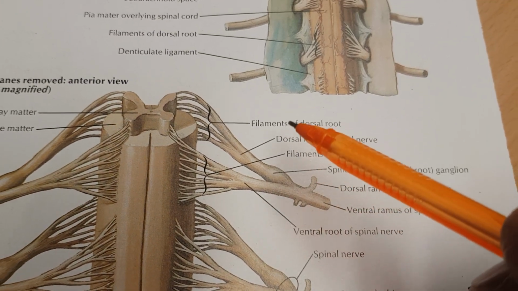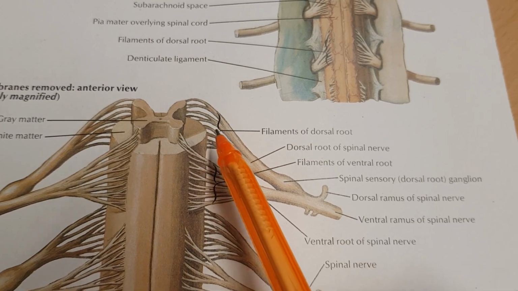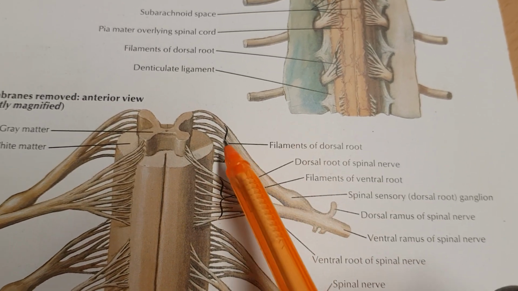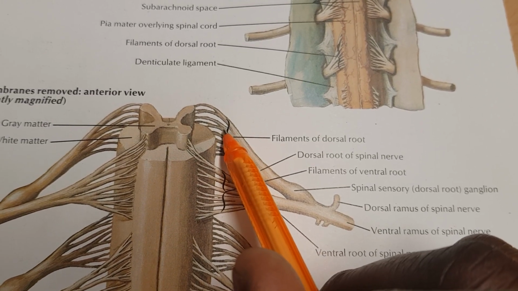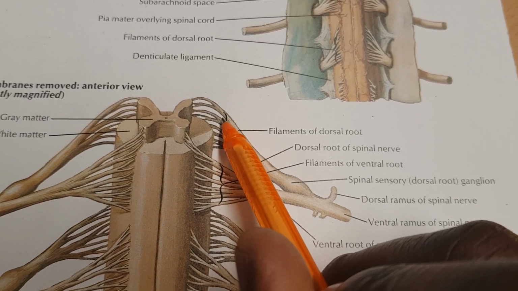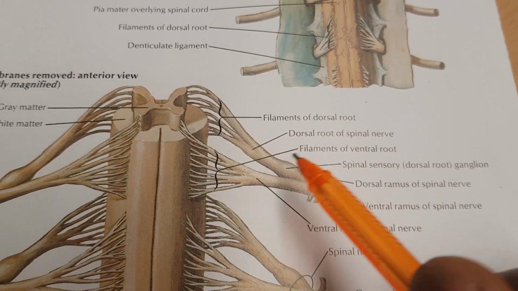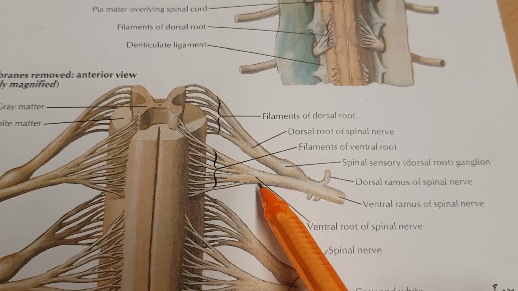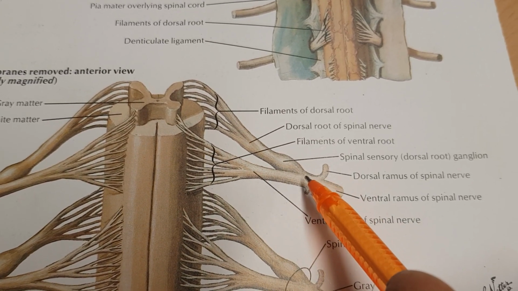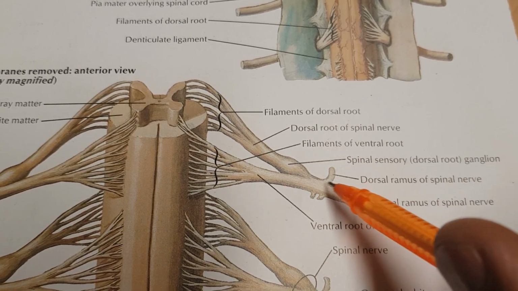So it's the dorsal root filaments, or you can call them rootlets, but let's call them filaments; the dorsal root ganglion; in front the filaments and the ventral root; and then they both combine to make the spinal nerve.